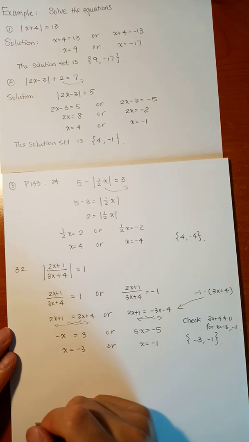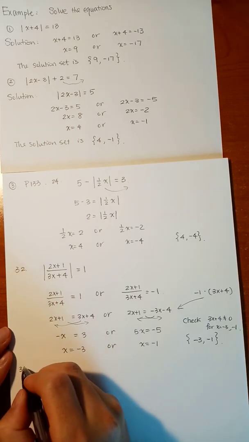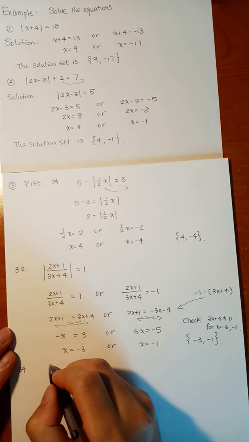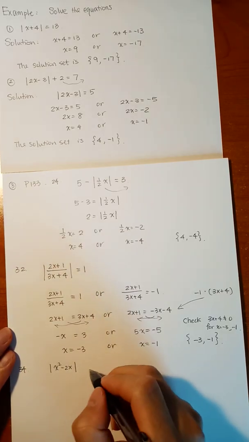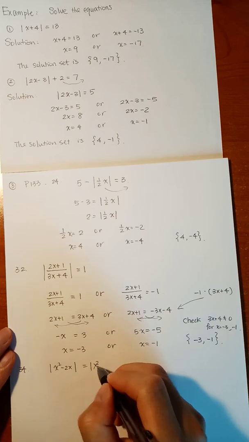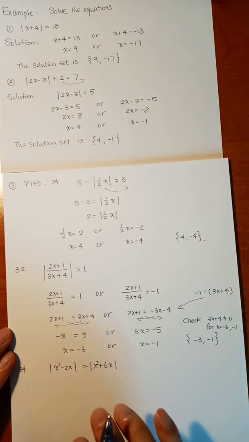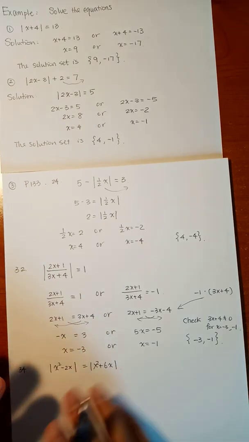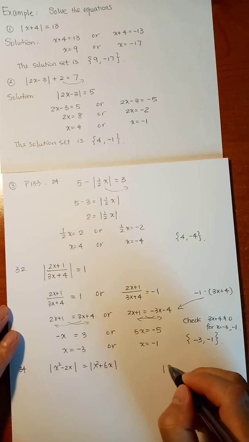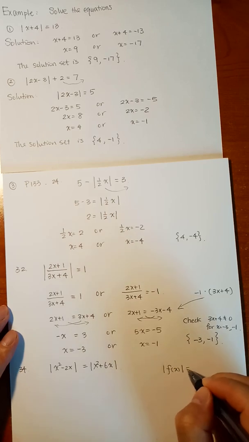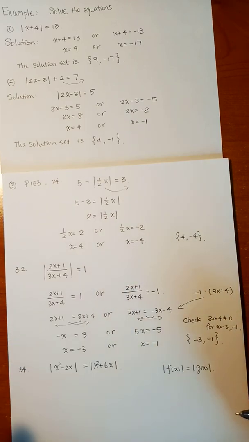All right. Let's see another one. This one is more complex. 34, we have x squared minus 2x absolute value equal to x squared plus 6x absolute value. You want to remove the absolute value. You have a left hand side with absolute value and a right hand side with absolute value.